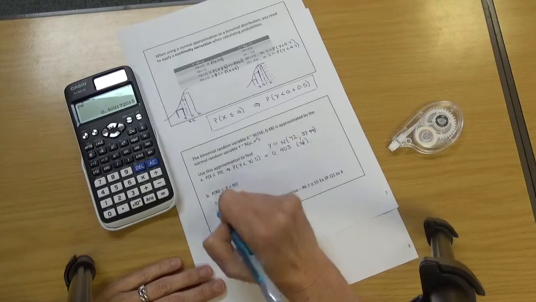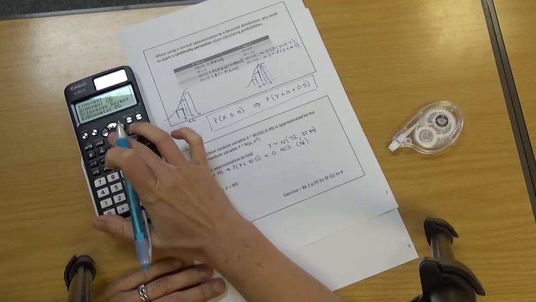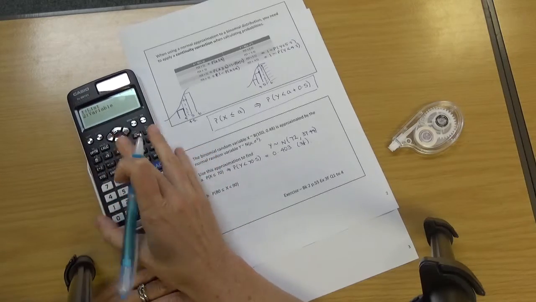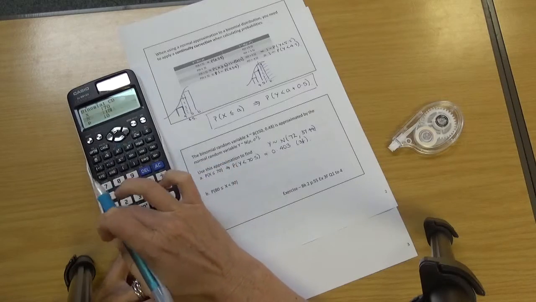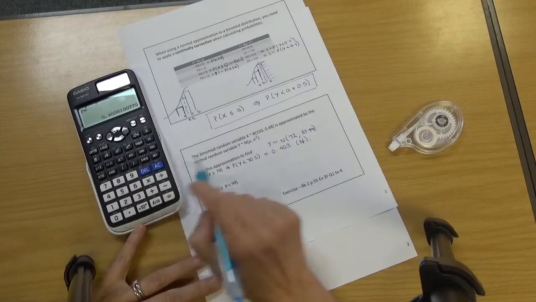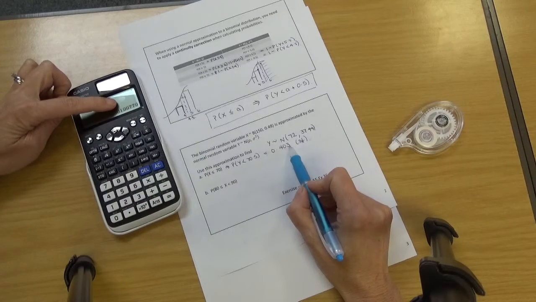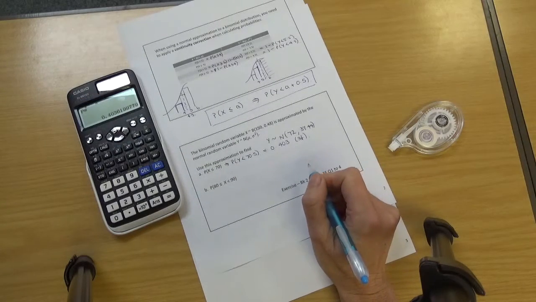We could compare that with what happens with the actual binomial. Binomial. We wanted 70 off 150 with a probability of 0.48. 0.4036, so pretty close. So a good approximation in this case.